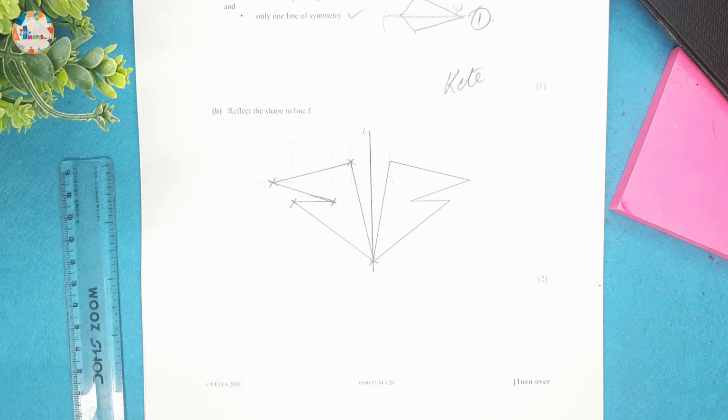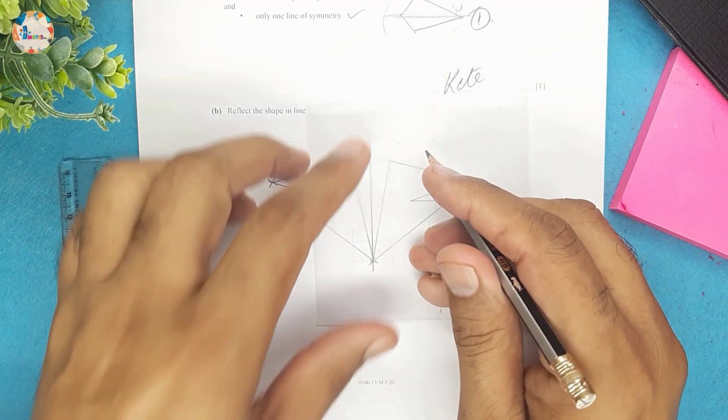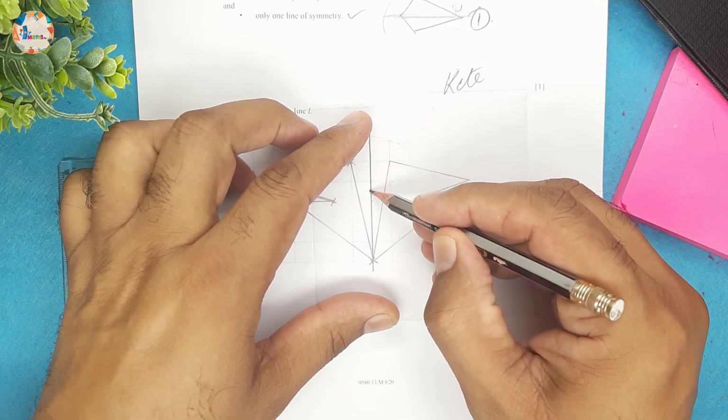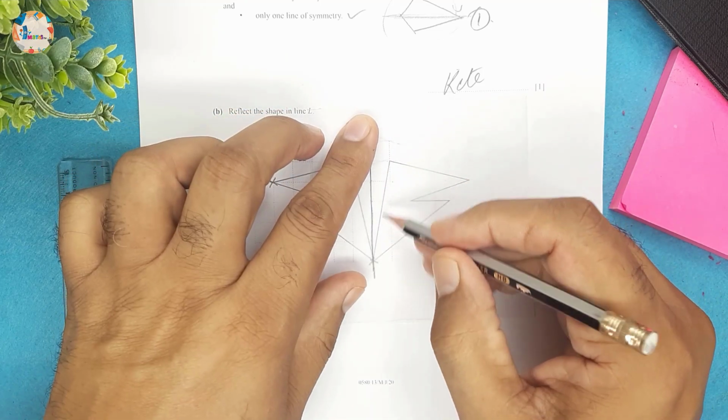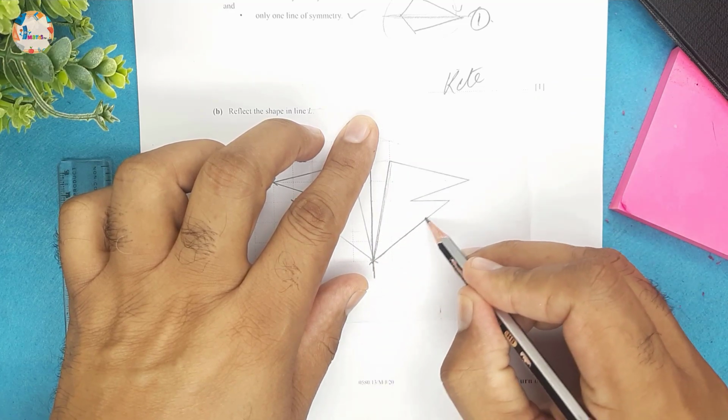If we use tracing paper, then we can also reflect this easily. Tracing paper is allowed in the IGCSE exam, and it is an easier method for reflection, rotation, and other types of transformation. For example, if we use this tracing paper, the other method I wanted to show you, this is the line of symmetry, and this one is the shape which we want to reflect.